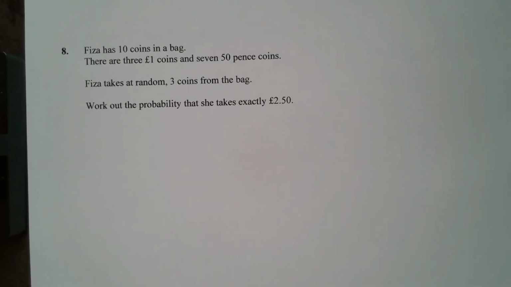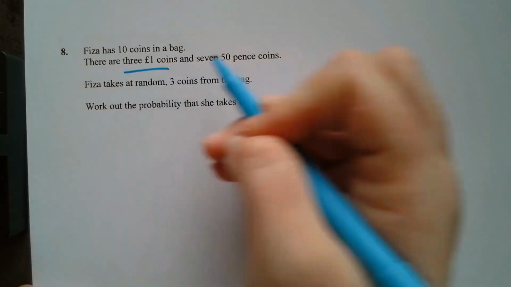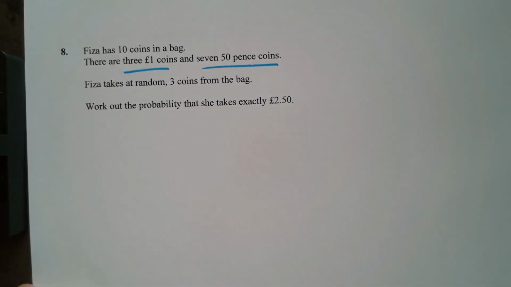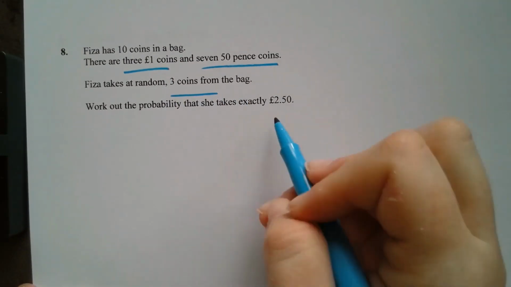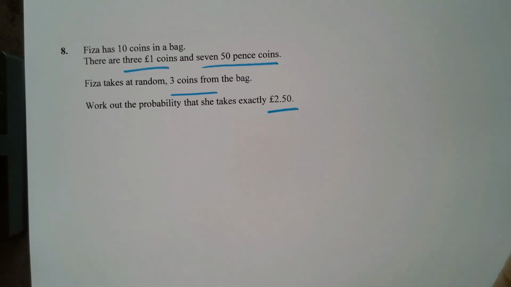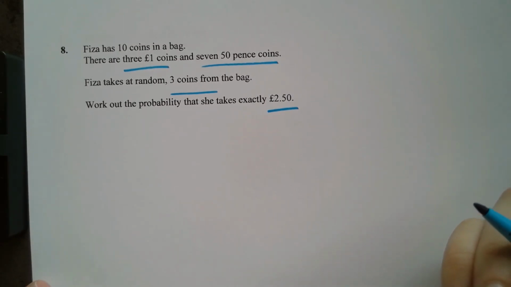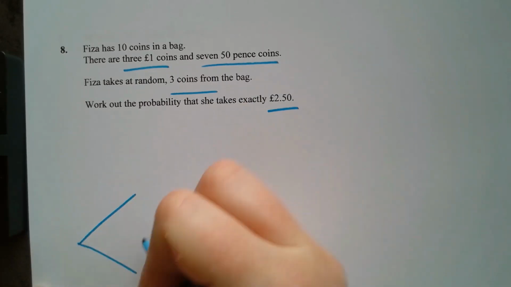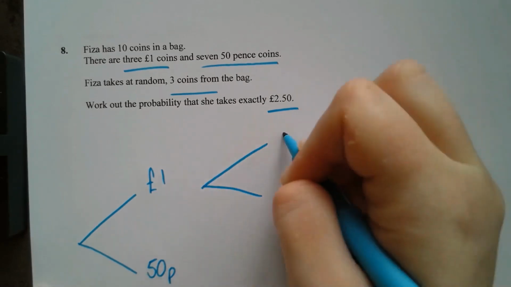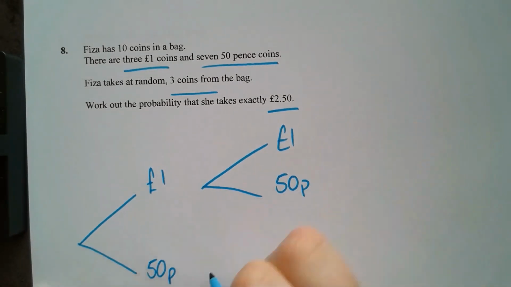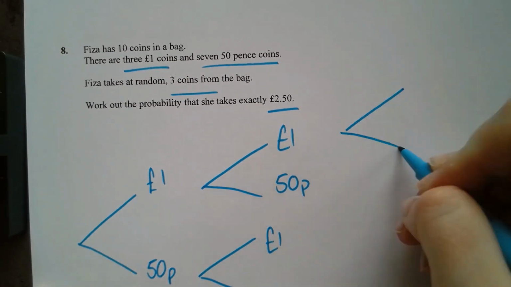Question number 8 was about Pfizer, and it was a probability question. So Pfizer has got 10 coins in a bag. There are 3 £1 coins and 7 50p coins. She's going to take 3 coins at random from the bag, and we want the probability she gets exactly £2.50. I'm going to draw a probability tree for this. So she could either take £1 or 50p each time, and that doesn't change the whole way along.